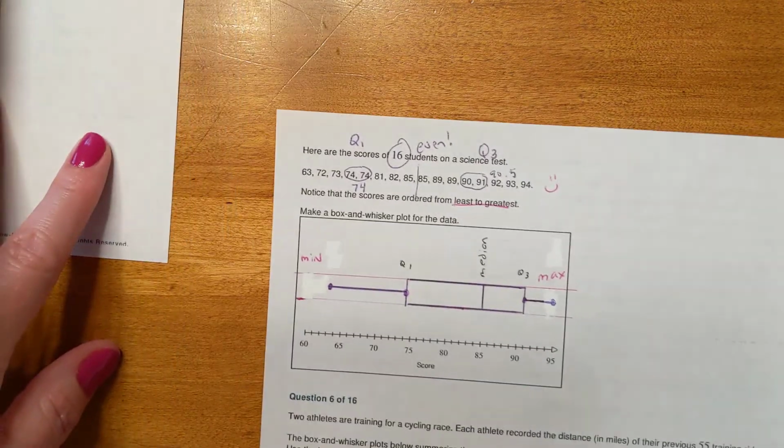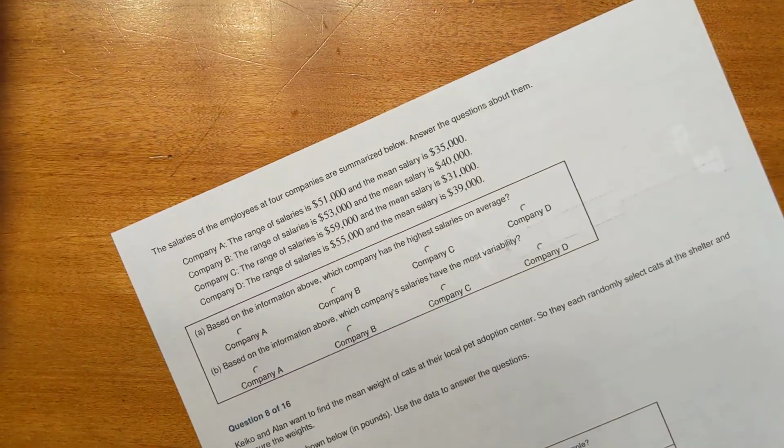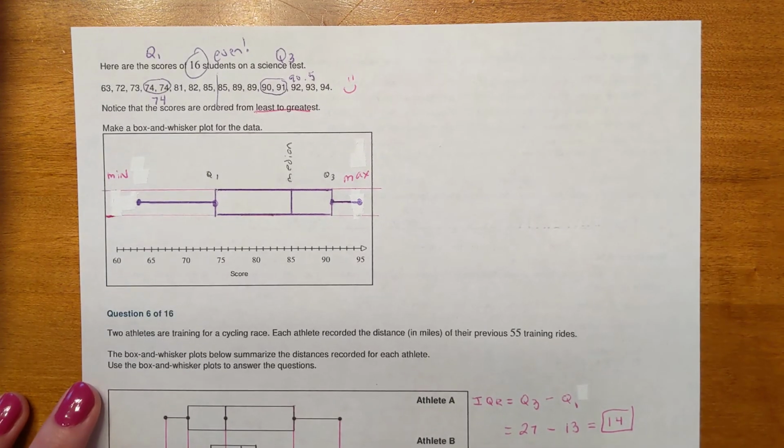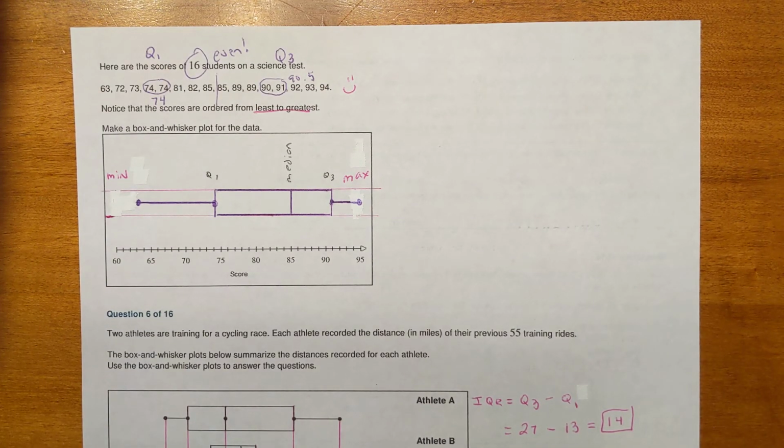All right, then we got, yes, this one's next. It says, here are the scores of 16 students on a science test, and they gave us a list of numbers. Notice that the scores are ordered least to greatest. Make a box and whisker plot for the data.